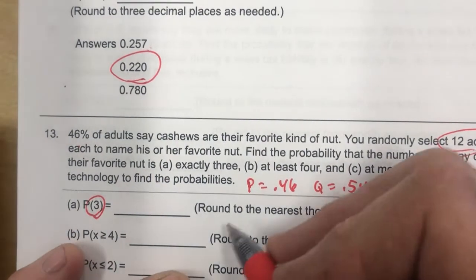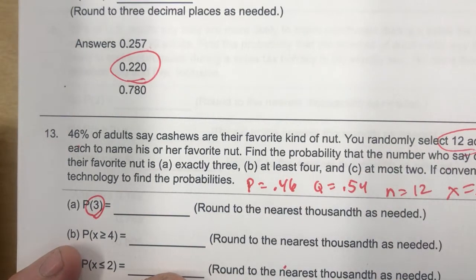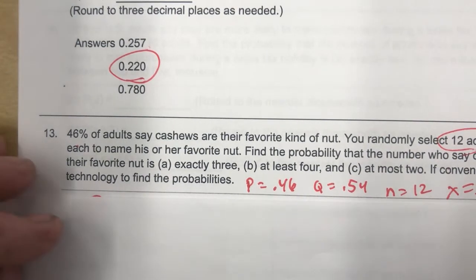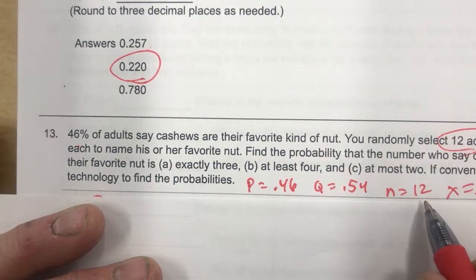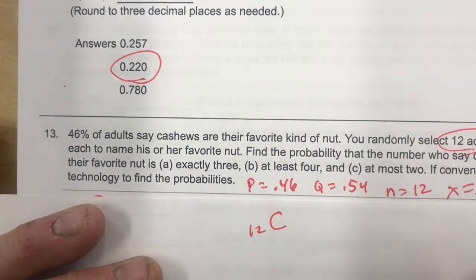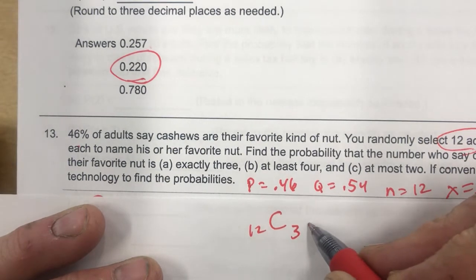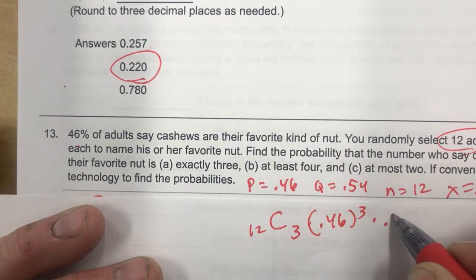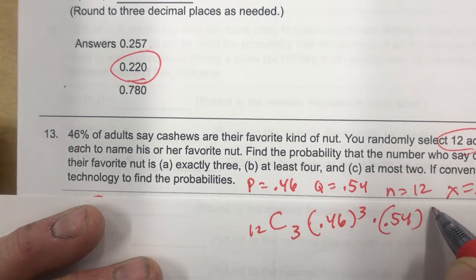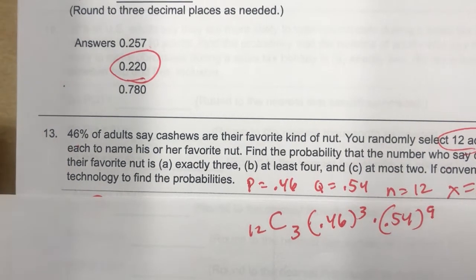So when I set this up, I'm going to have n is 12, nCr 3 times 0.46 to the 3rd power times 0.54 to the 9th power. And that's what I'll type in.